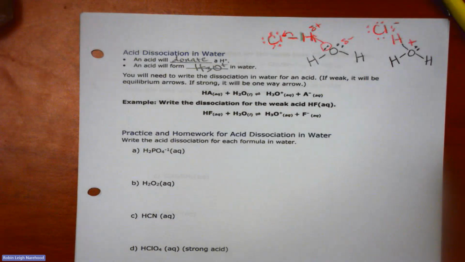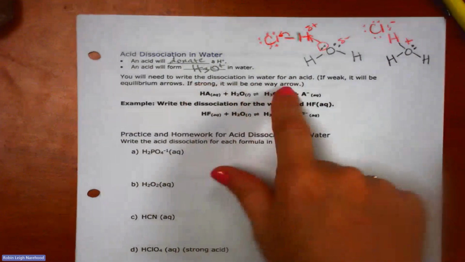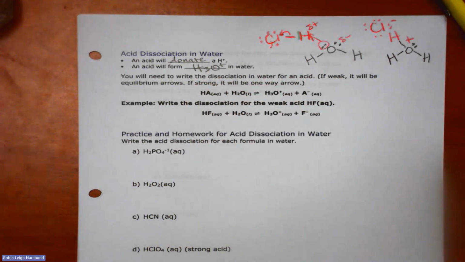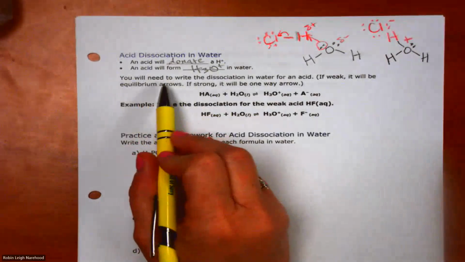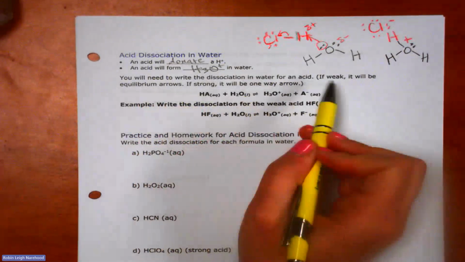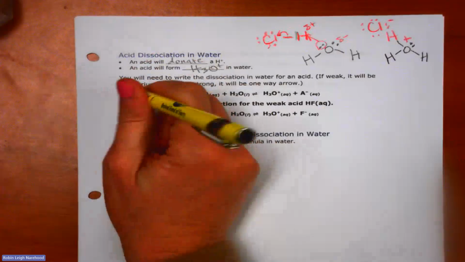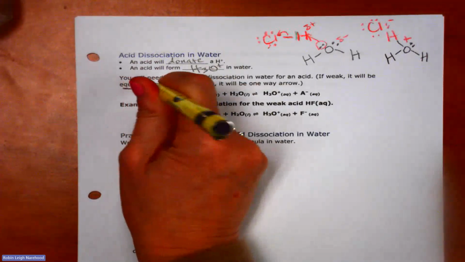Okay. So there are two things that I want to point out up here. When you write the dissociation, if the acid is weak, you will get equilibrium arrows.